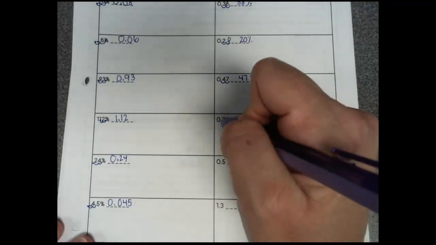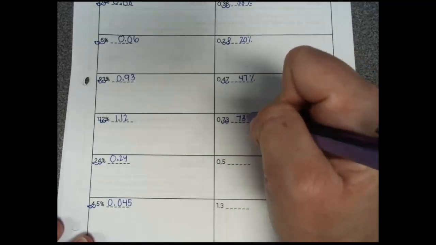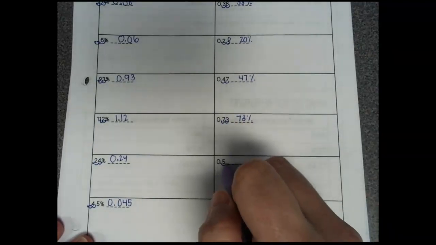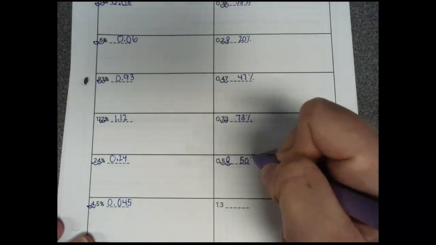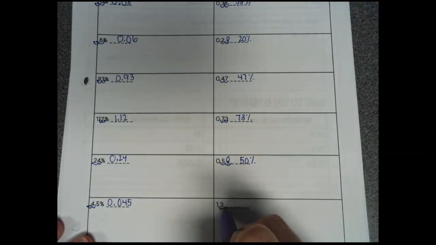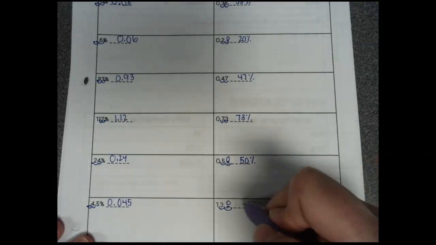This one, we move it over 2 times, 1, 2, 73%. This one, we go 1, 2, right here. Needs to be a 0, so we're at 50%. On this one, we go 1, 2. We have a blank spot, so we need to put a 0, 130%.